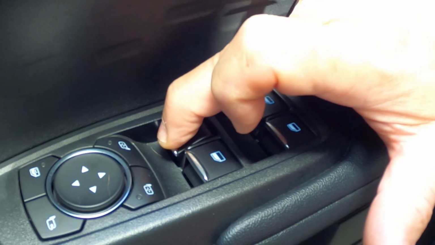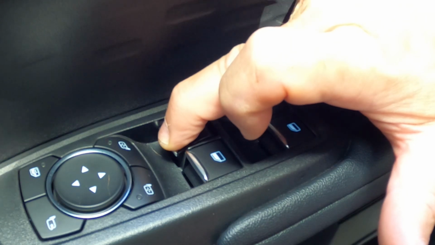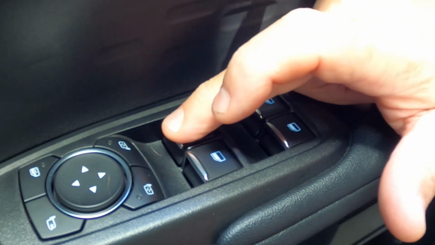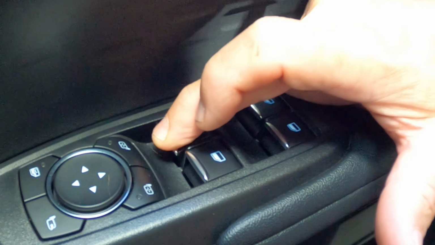Now once the window reaches the bottom, we simply hold the button down for about 5 seconds. After that, we release the button and then we hold it again for about 2 or 3 seconds, and this just resets the down point.